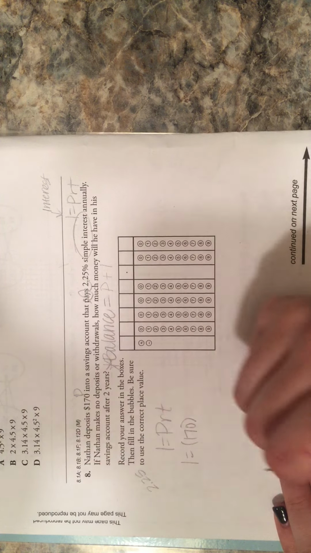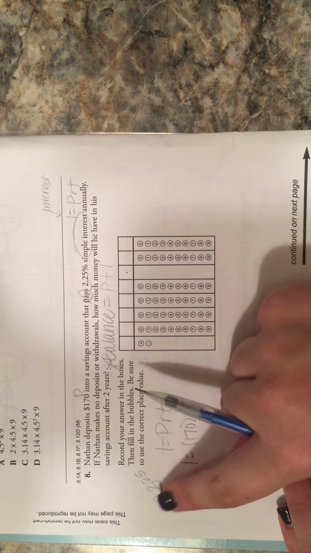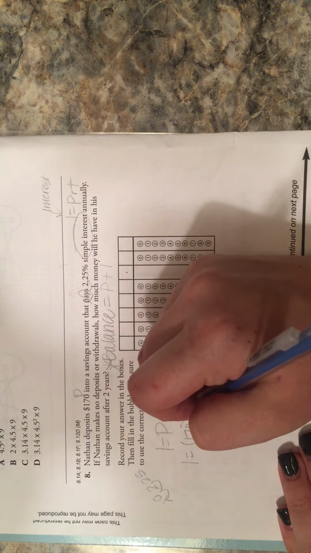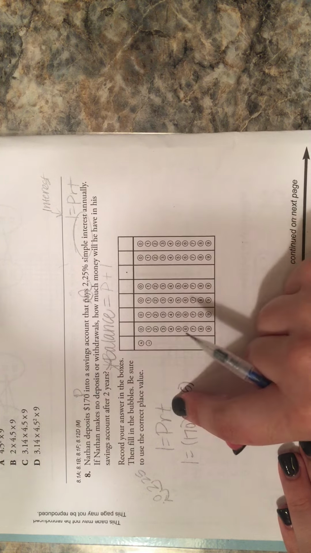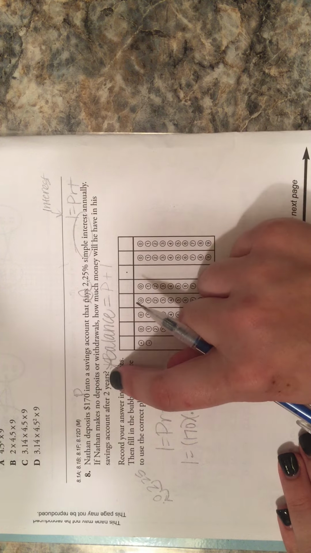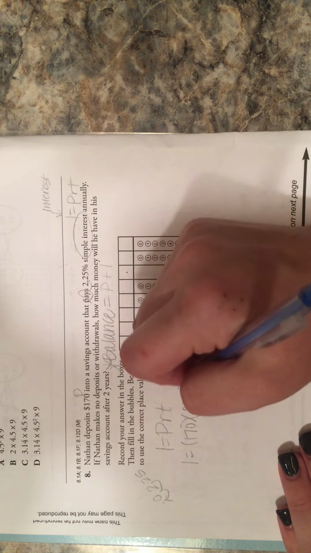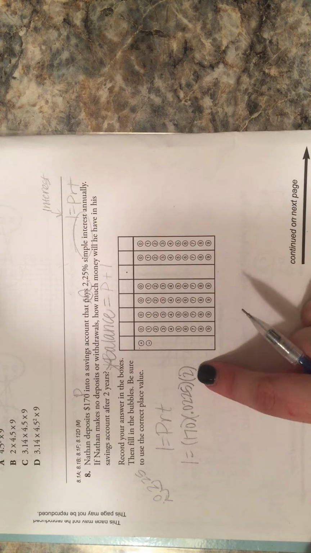I'll do this over here. Let's see, it was 2.25 to begin with. To move it 2 places, 1, 2, would move the decimal to here, and I'm going to add a 0. So that's my rate. I'm going to multiply that by the time. My time is in years. It's 2 years. So it's just this 2. These are my numbers, my P, my R, and my T.